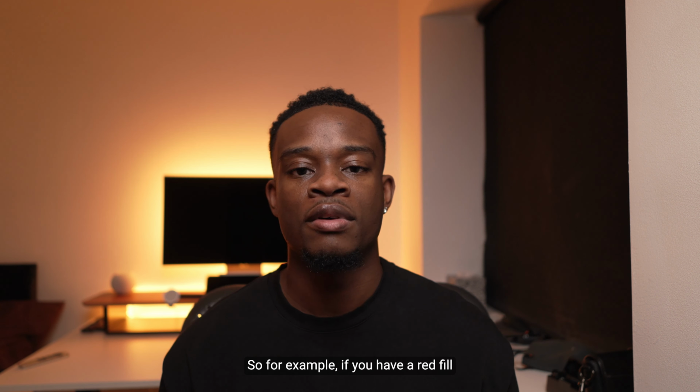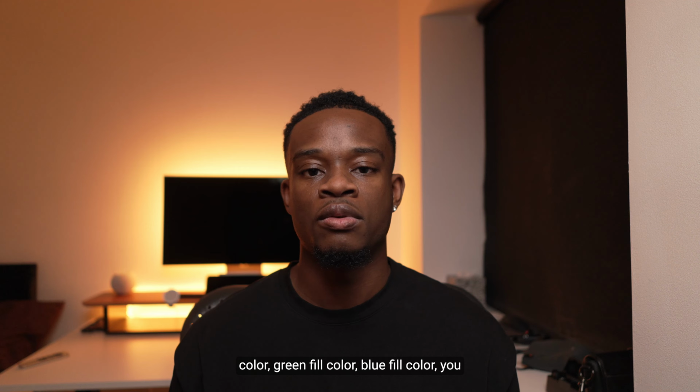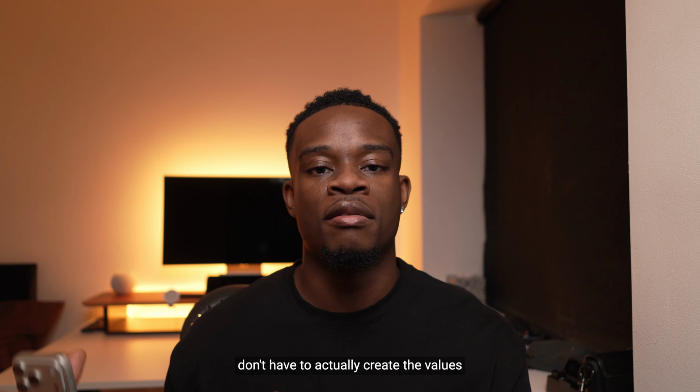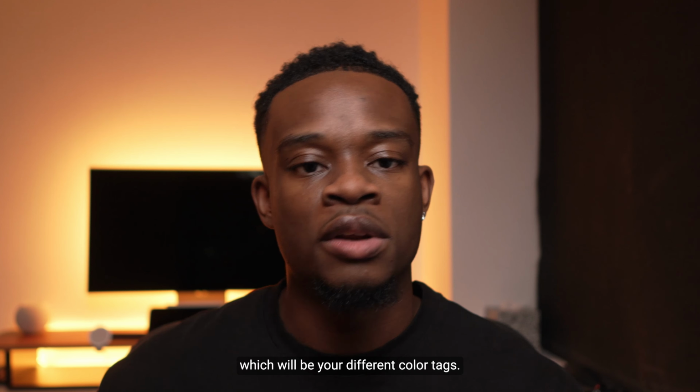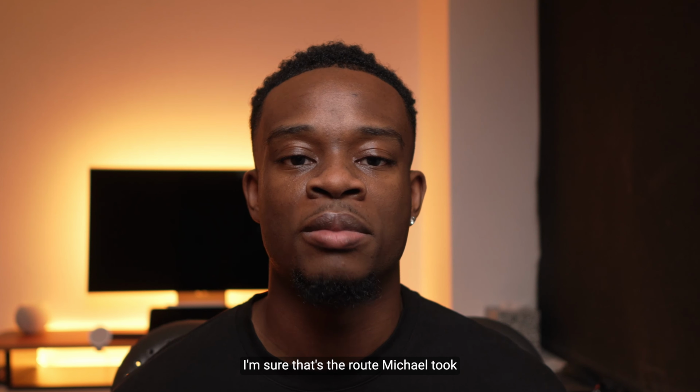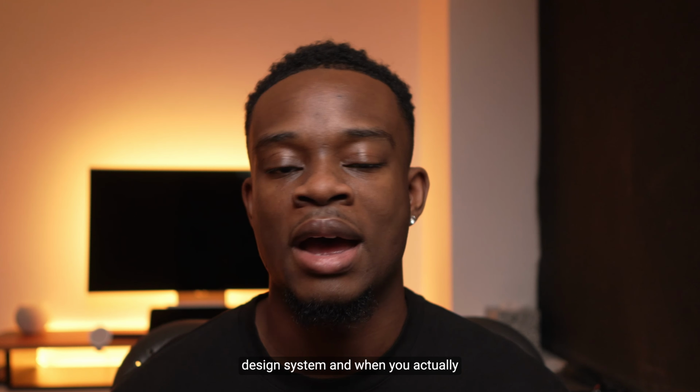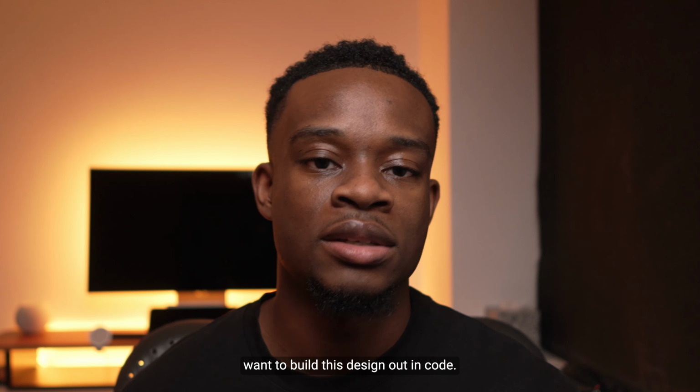So for example, if you have a red fill color, green fill color, blue fill color, you don't have to actually create the values in your design system for the gradients. You can just put one solid fill color, which will be your different color tags. I'm sure that's the route Michael took because it's way more scalable in your design system and when you actually want to build this design out in code.